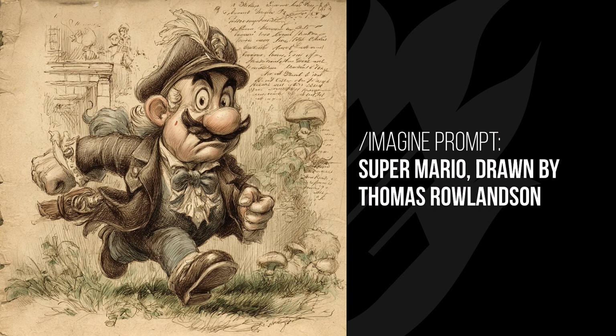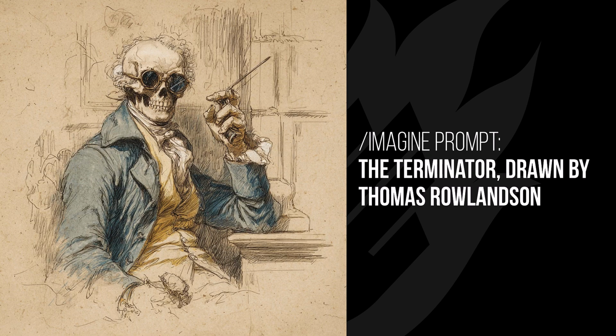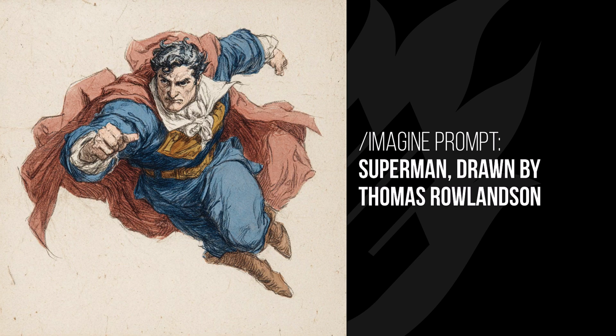So finding a good artist that really nails a particular style is really powerful in Midjourney, and I love what it did with the Terminator here and Superman, the way it's dressed him up. Like I said, because it's a few hundred years old, it actually has a bit of a transformative effect.